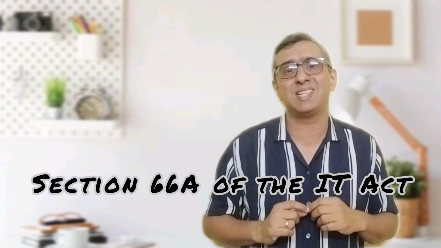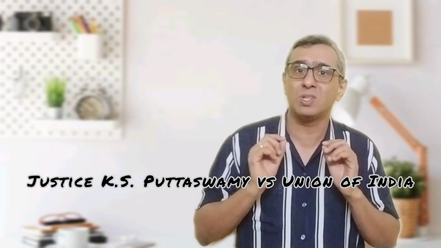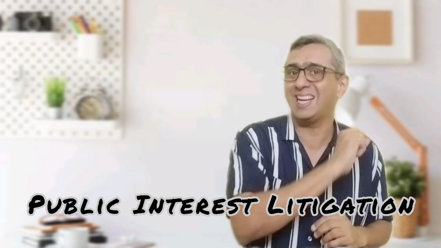Not with violence, not with protest on the street, but something far more powerful, the law itself. This is not just theory. It's the same process that brought down Section 66A of the IT Act in Shreya Singhal versus Union of India. The same weapon that established privacy as a right in Justice K.S. Puttaswamy versus Union of India. And it starts with three words: Public Interest Litigation.